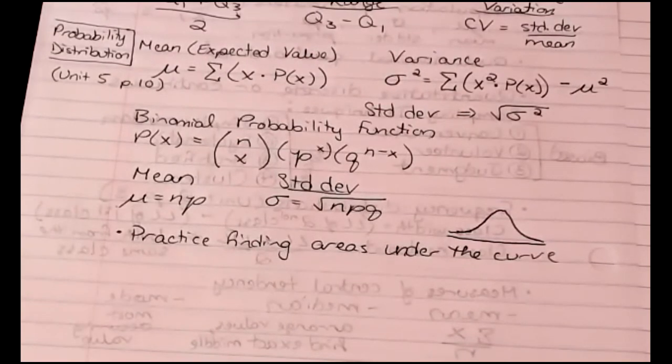Let me see what else. Should we know the empirical rule or whatever? Or the percentages? No, you don't have to have that memorized. Okay.